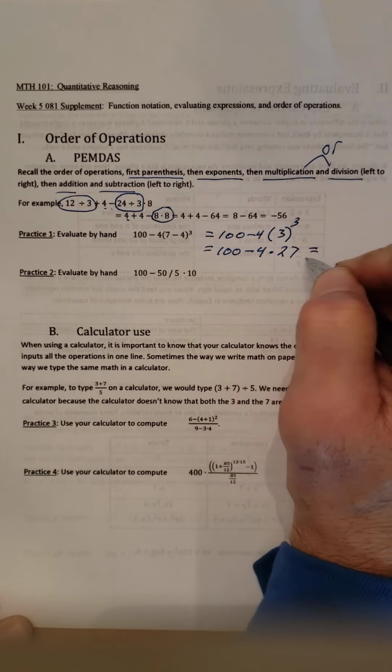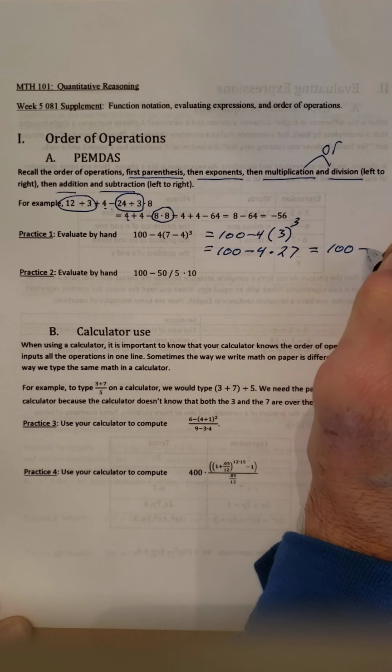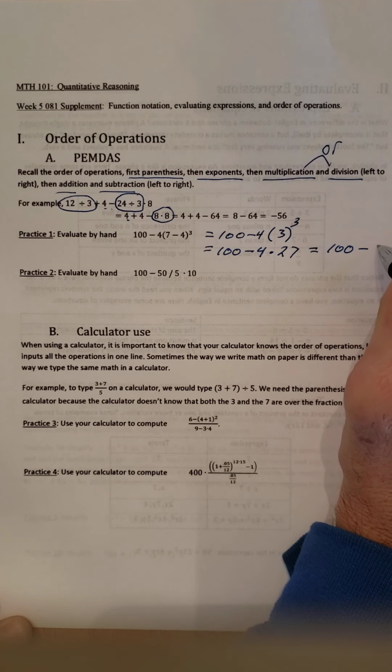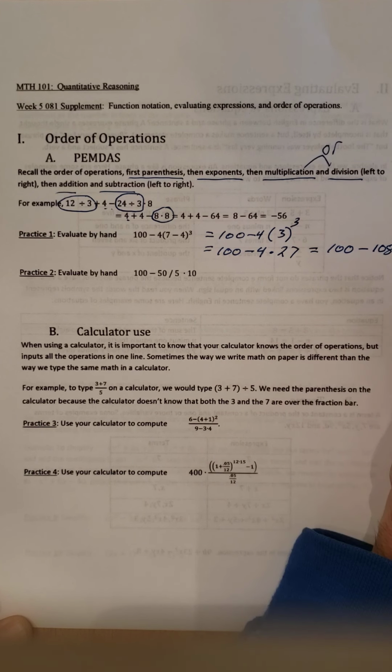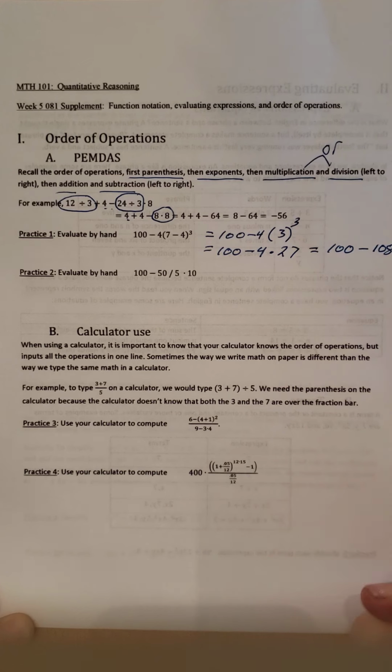So now we have multiplication, so we go 100 minus 4 times 27 is 108, and then I can subtract: 100 minus 108 is negative 8.